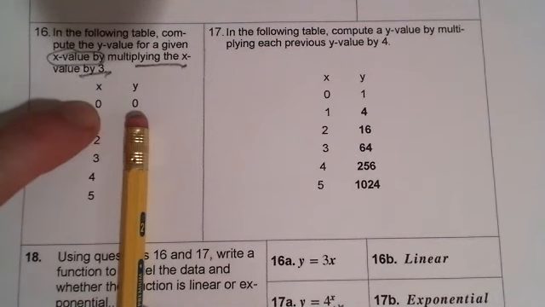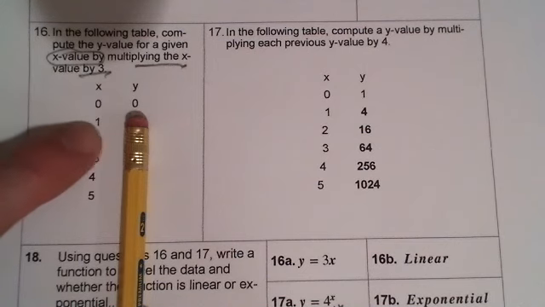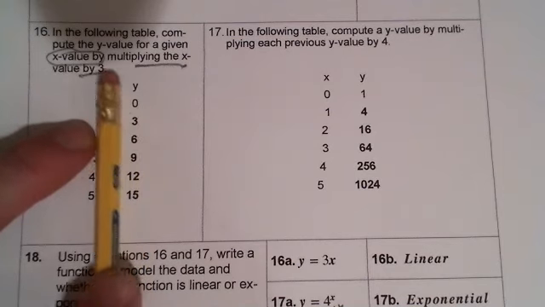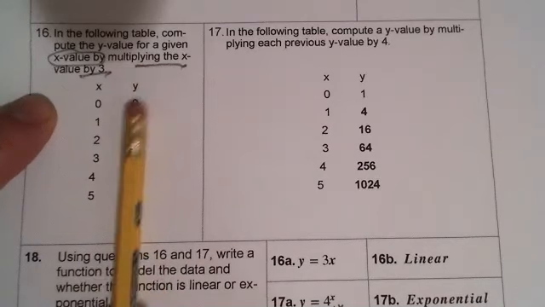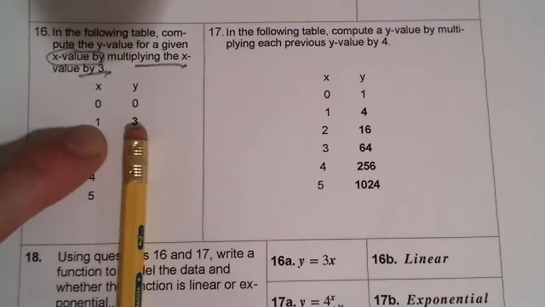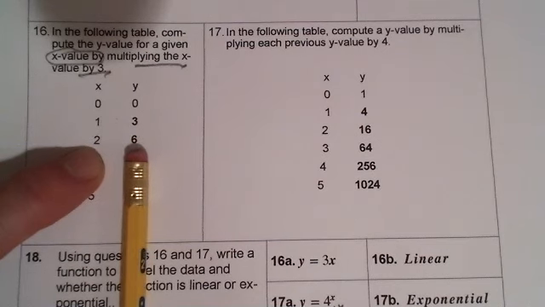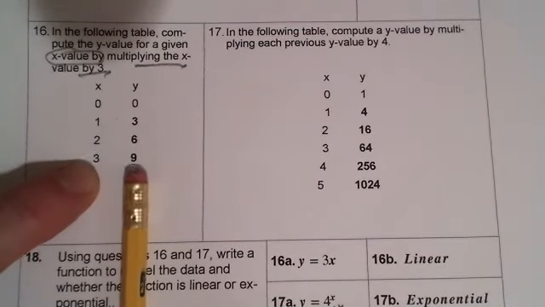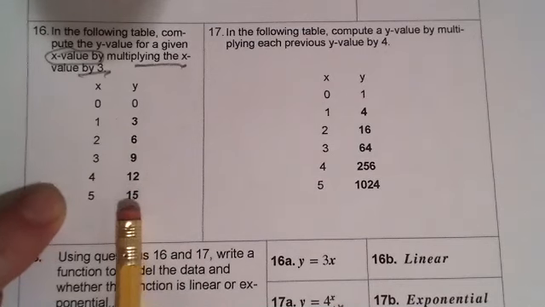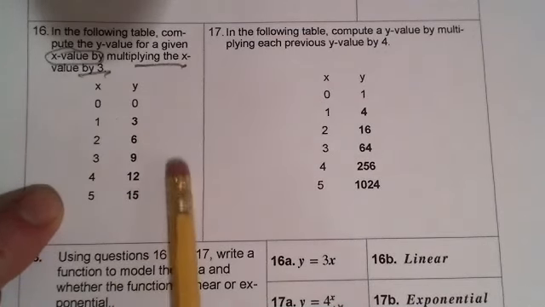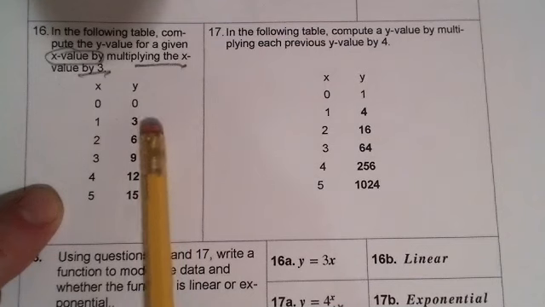well, x times 3 is 0. 1, that's my x value, times 3, because it just said right here at the top that's what I'm supposed to do every time. X value 1 times 3 is 3. X value 2 times 3 is 6. 3 times 3 is 9, etc. Okay, so we are multiplying by the same number each time. And that's how you would fill in these numbers on your test.